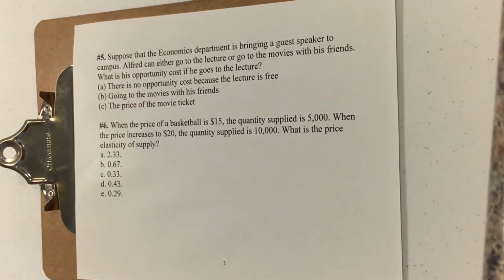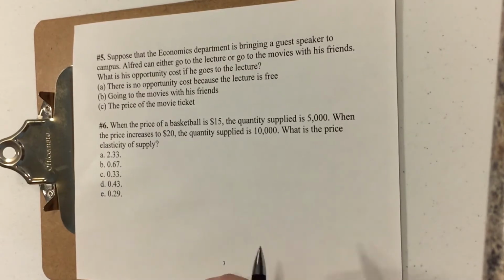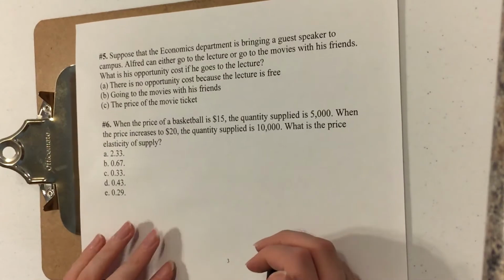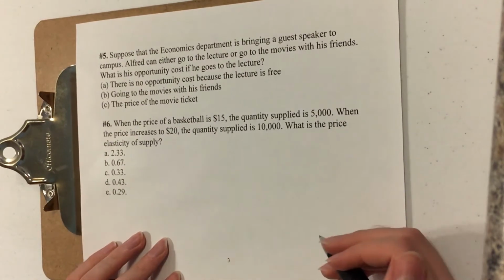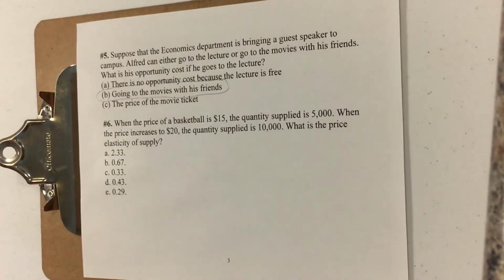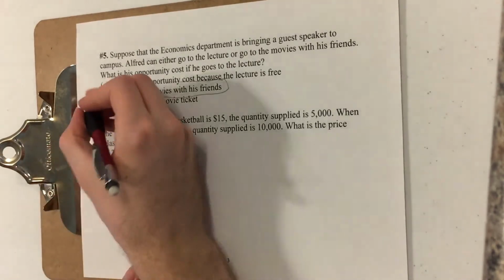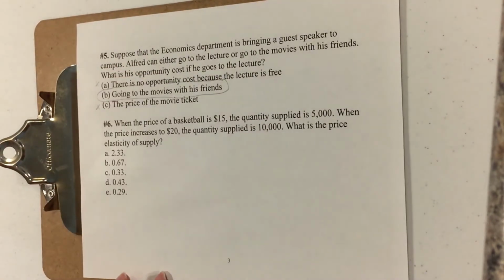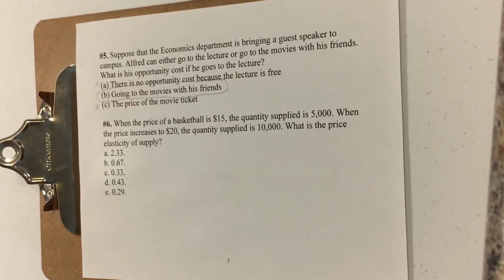Choice A here is missing the point. Opportunity cost is not just about how much money you spend, or how much money you're not spending in this case. It's about the value of that next best option. So his next best option is going to the movies with his friends. So he's going to a lecture, he's giving up this opportunity. Price of the movie ticket would also not be his opportunity cost. So only choice B works here. So that's number 5. Let's talk about number 6.